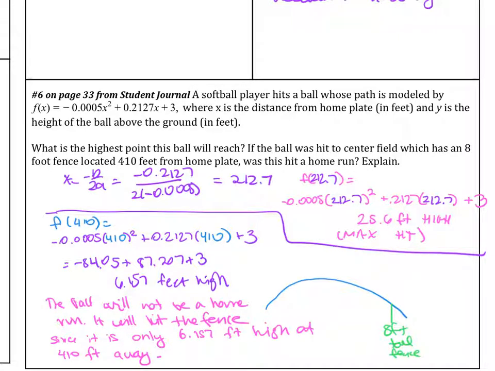Okay, so if you tried it out, you would have gotten the x value of the vertex is 212.7. Then when you plug it back into the function, you would get a max height of 25.6. So that is the highest point the ball will reach, at that x value, 212.7. The other part is asking if the ball was hit to center field, which has an 8-foot fence located 410 feet from home plate, was this a home run?